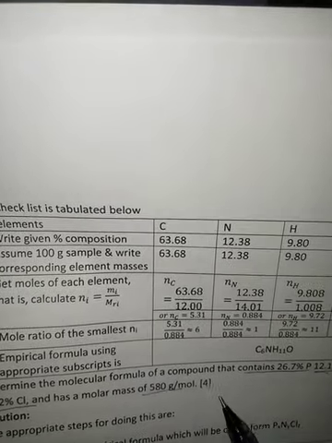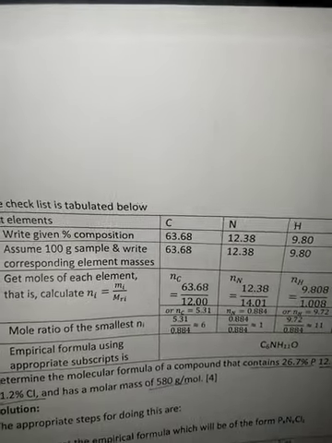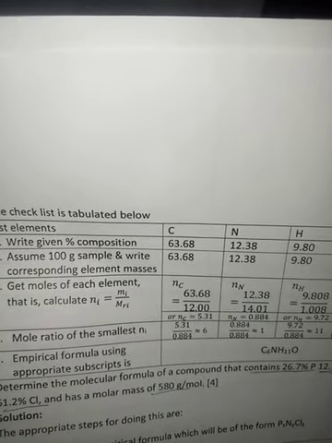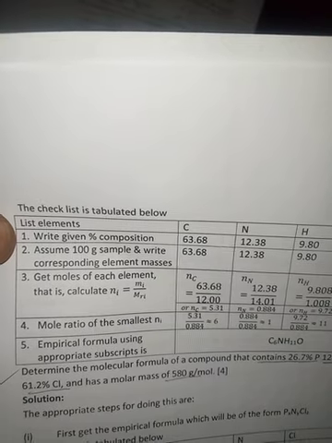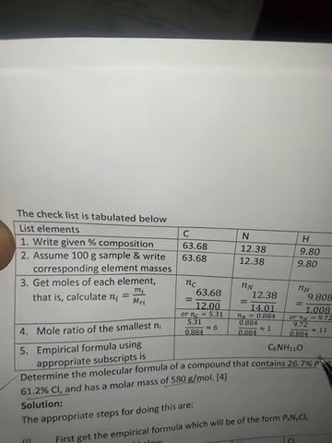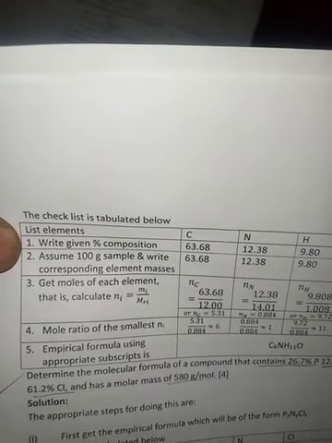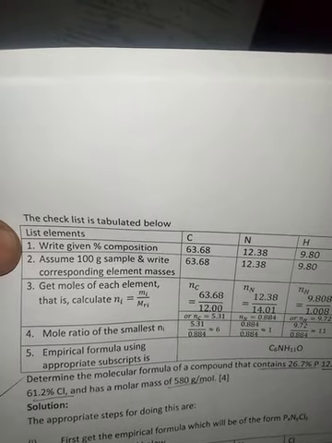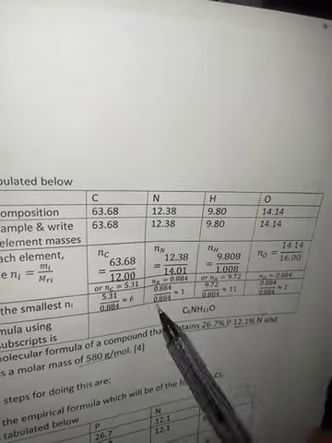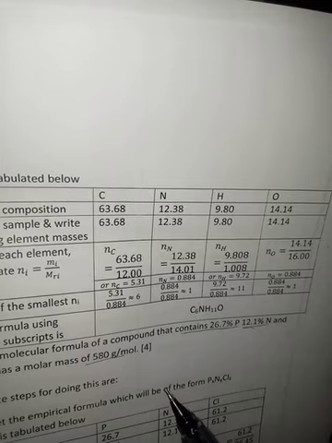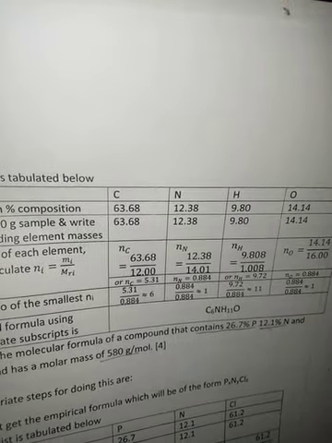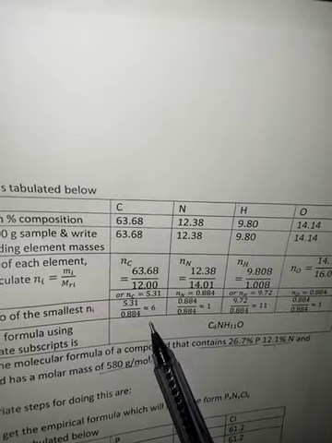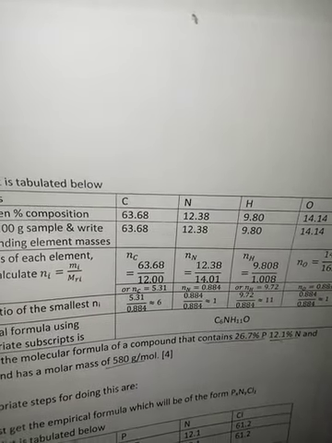Then from there, pick the answer which is the smallest one among the given ones. So in this case, the smallest is 0.884. So now when you pick that, you divide it throughout. So in this case, I'll divide this by this, and this by that. When I divide throughout, I obtain 6, 1, 11, 1.